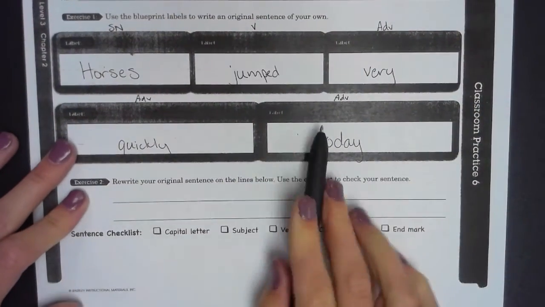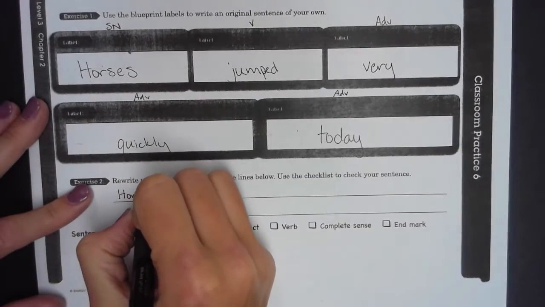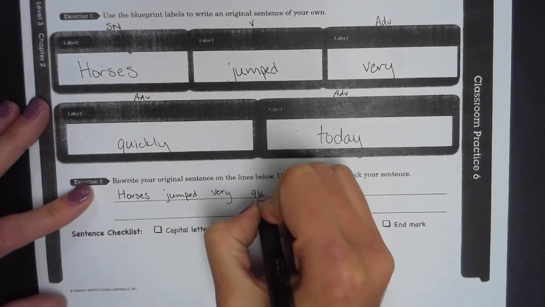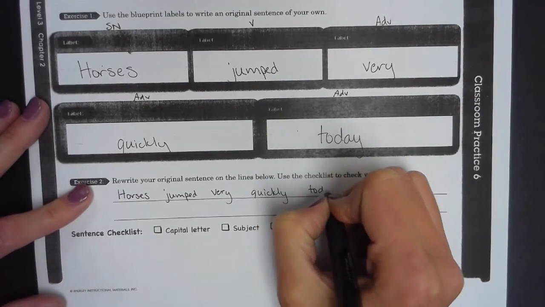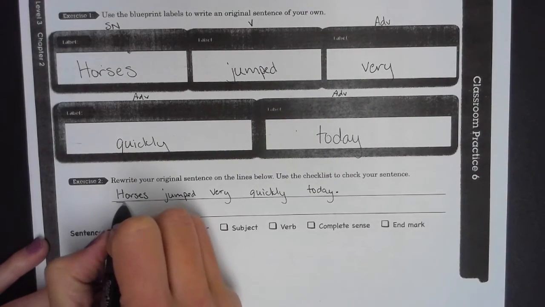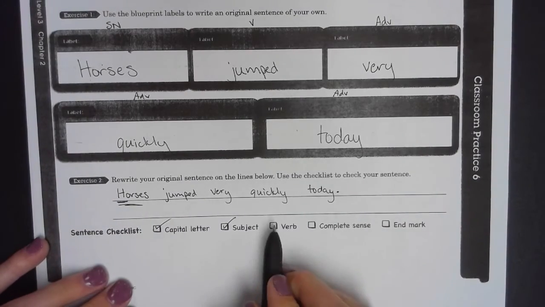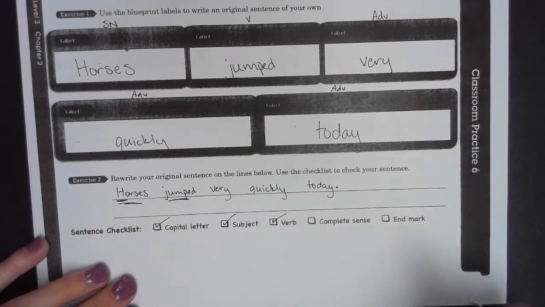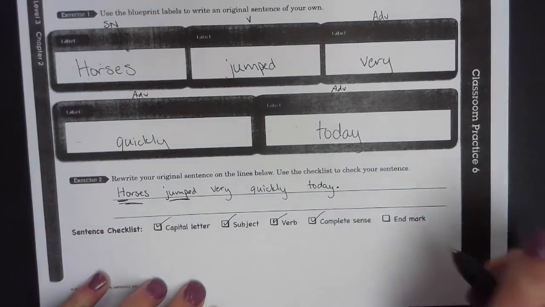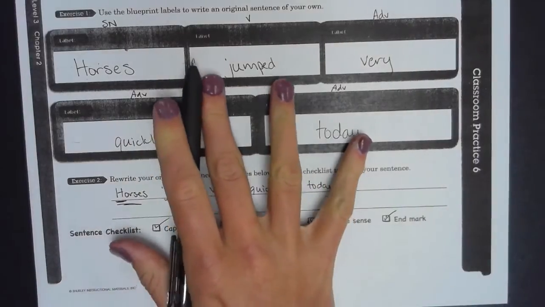Now I'm going to take my sentence here and I'm going to write it on the lines. Horses jumped very quickly today. Period. Now I got to check my sentence. Does it have a capital letter? Yep. Does it have a subject? Horses. Yes. Does it have a verb? Jumped. Yes. Does it make sense? Let me check. Horses jumped very quickly today. Yep, makes sense. And do I have an end mark? Sure do. Check. Now your sentence could be the same as mine or different.